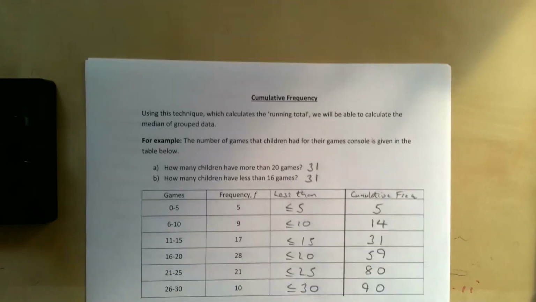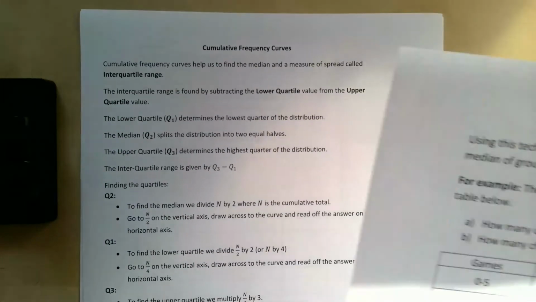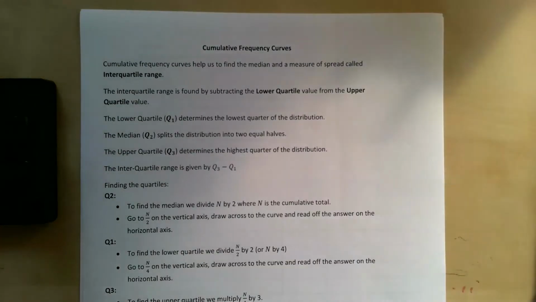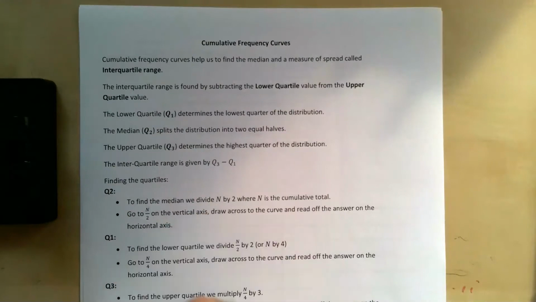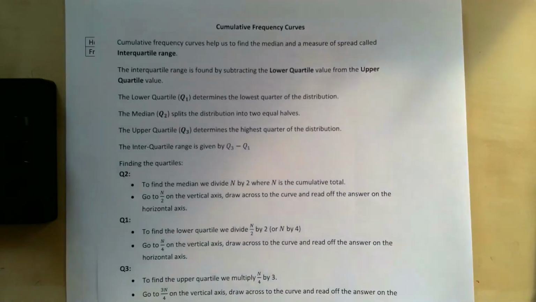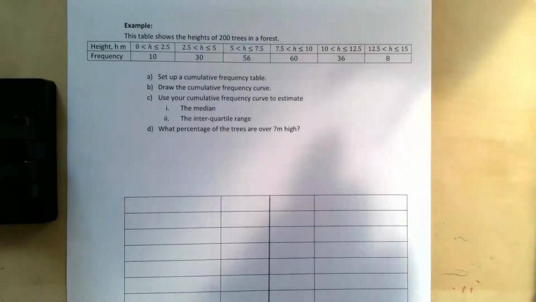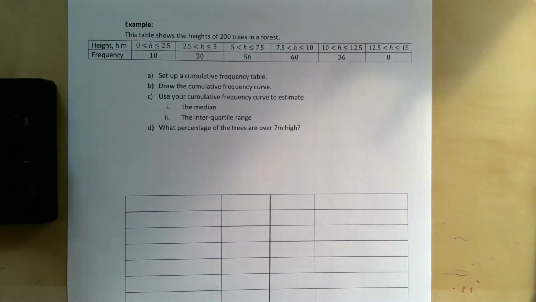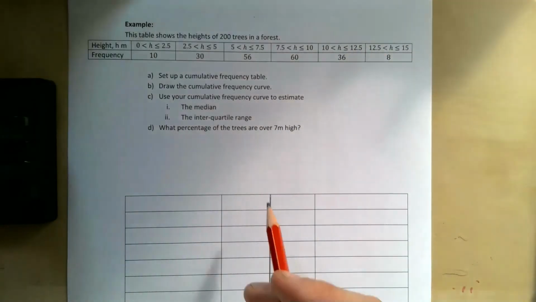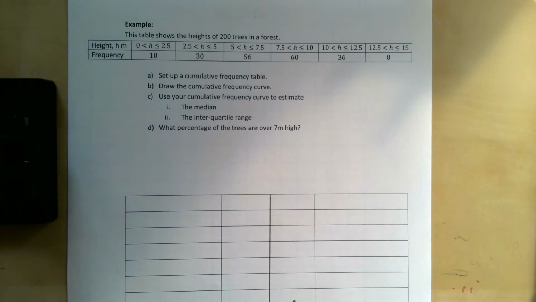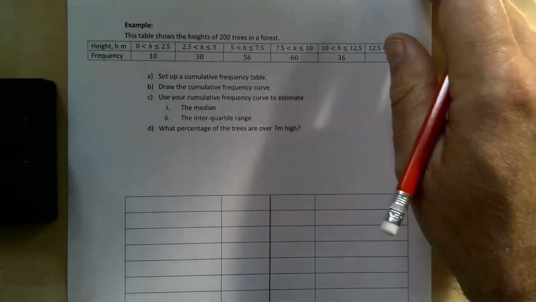We'll then do our next question, and I've done a wee bit of it already, but we'll see. We're going to actually come back to the next page that talks about the quartiles and how you work out your interquartile range and stuff, so we'll come back to that in a wee second. Whenever you do your cumulative frequency curve, which is kind of, hopefully you can see, we have this one, 200 trees in the forest, and we want to set up our cumulative frequency table. Again, I've added a wee column here. I hope that makes sense to people. That's what we did with the last one as well.